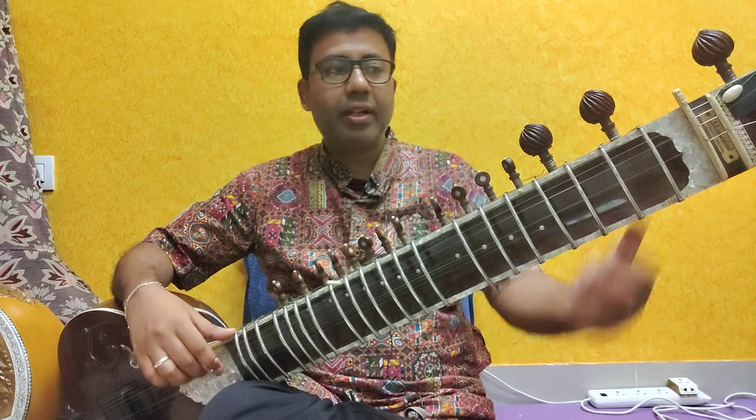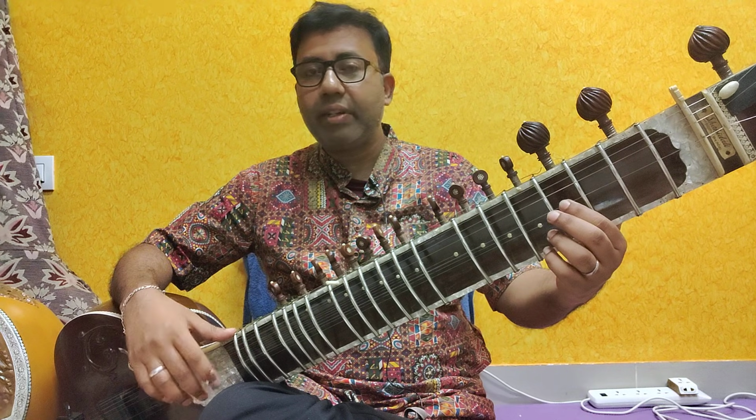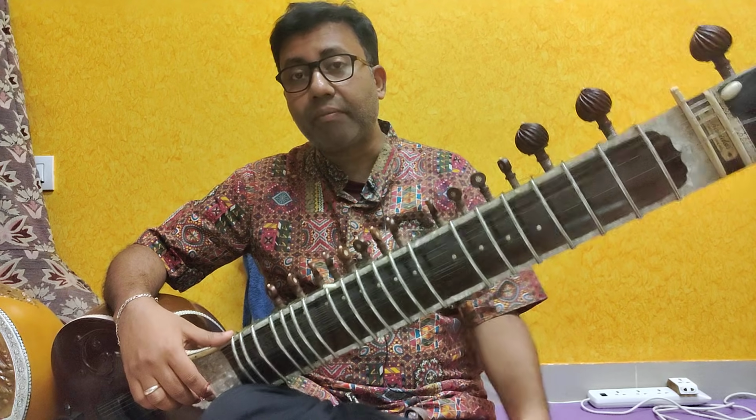and all the Shuddha notes have the even positions, right? Like Shuddha Re, Shuddha Ga, Pa, leave it, Pa, because it is just one variant. Then fourth fret is Shuddha Dha and sixth fret is Shuddha Ni.